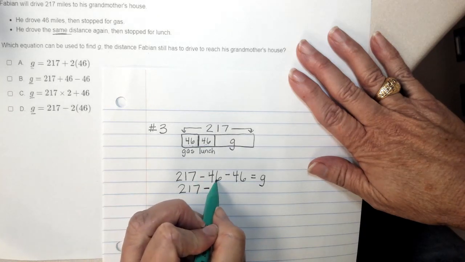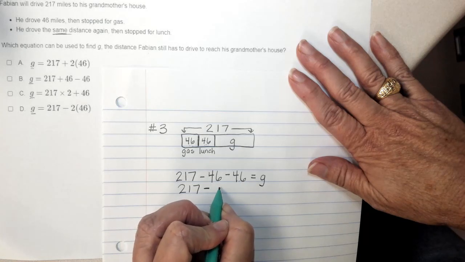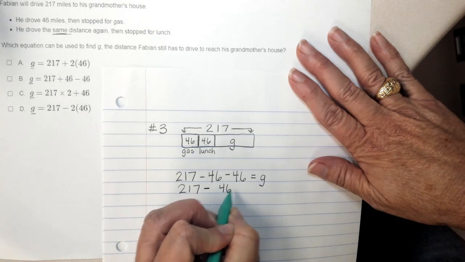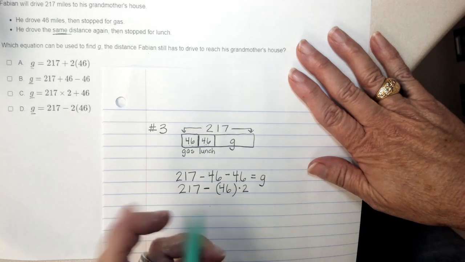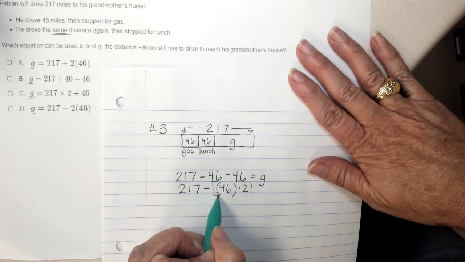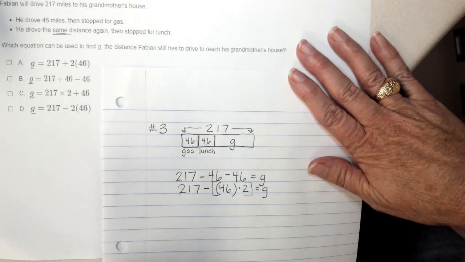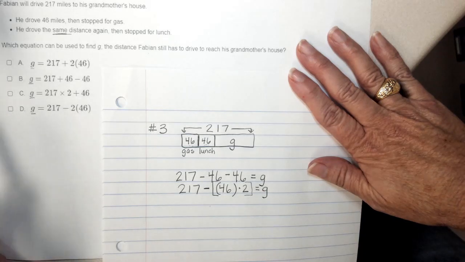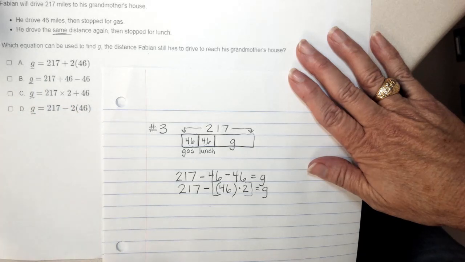And instead of subtracting 46 twice, I might think about having 46 times 2, and we're going to be grouping that together first and subtract one time. So maybe I might see something that looks very similar. So look at your answer choices carefully and see if you can find something that matches our thinking.